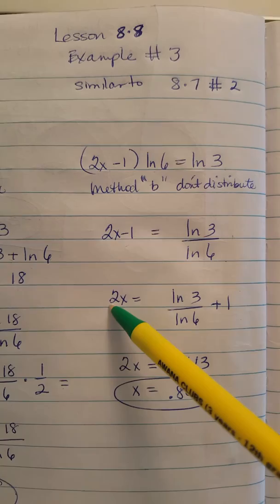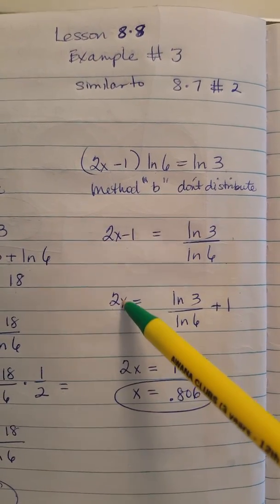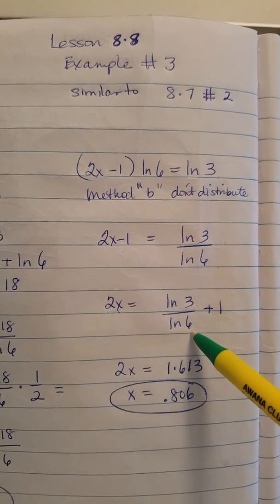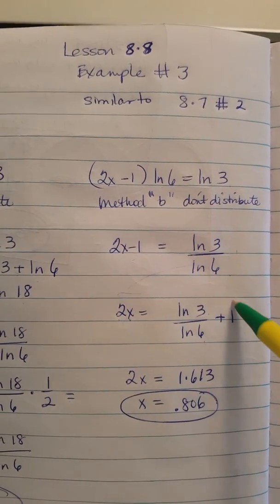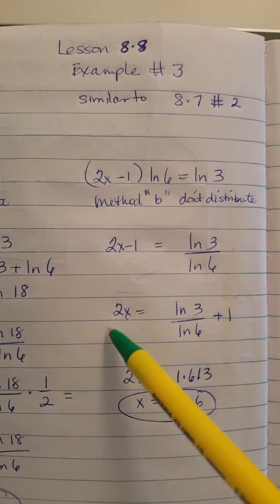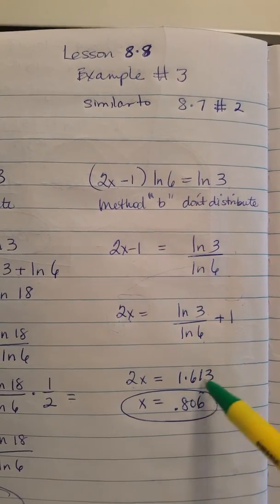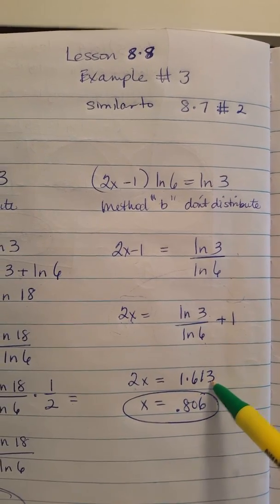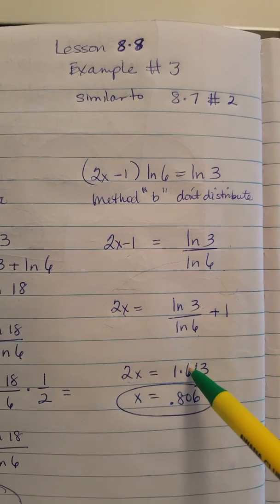Now we're going to further simplify, getting everything away from our x. So 2x equals natural log of 3 over natural log of 6 plus 1. We just brought our minus 1 over here and it became a plus 1. Now we want to further isolate the x. I put this in the calculator and it ends up being 1.613, so 2x equals 1.613. X equals 0.806 when you divide both sides by 2.